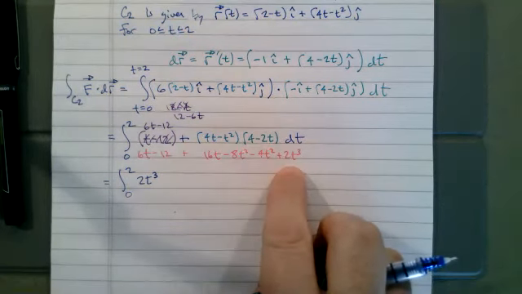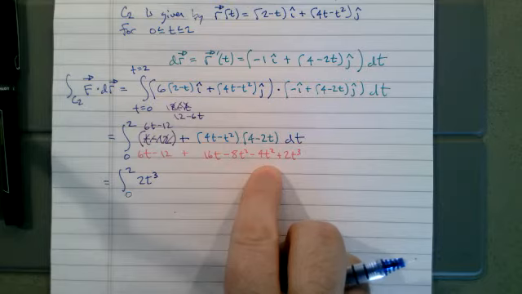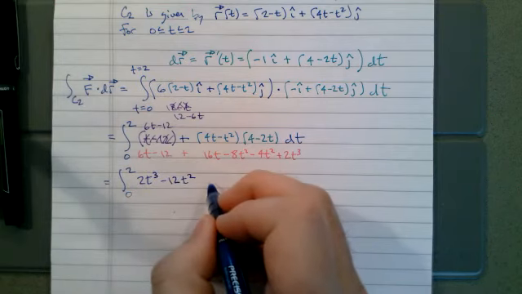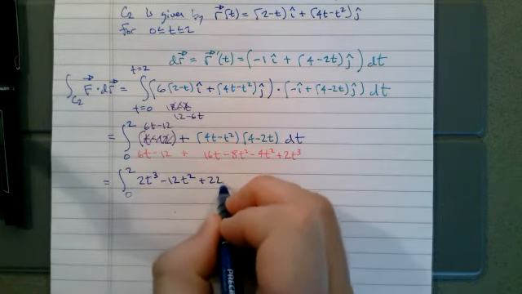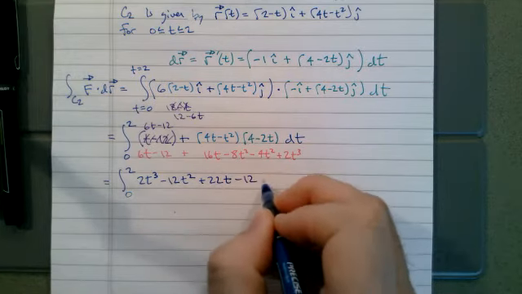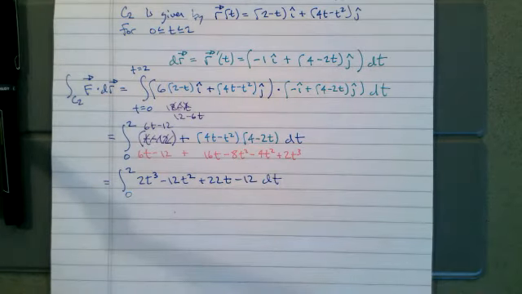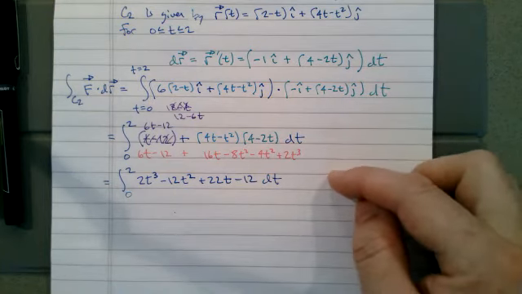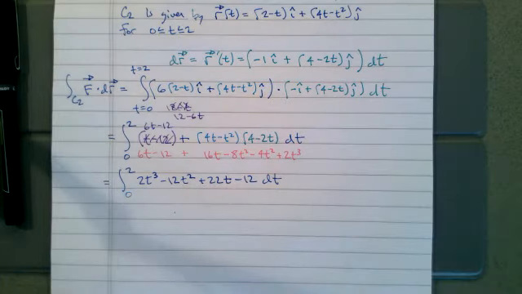So I got 2t cubed minus 12t squared plus 22t minus 12 dt. So this first stage was just doing the dot product. This second stage is just doing some algebra. Hopefully I did the algebra well. Now we can integrate this. Any questions? Comments? Let's integrate this.